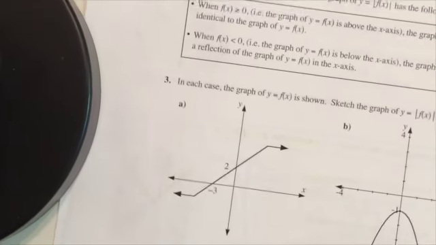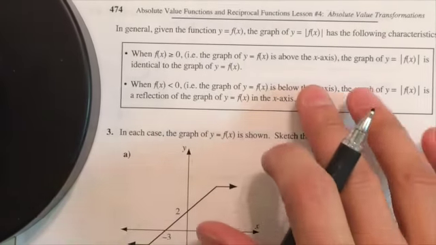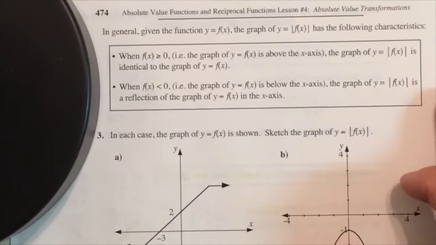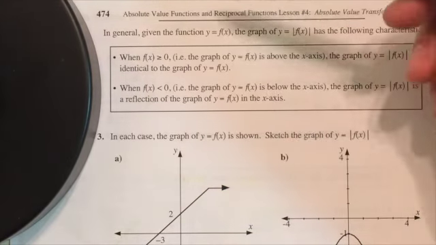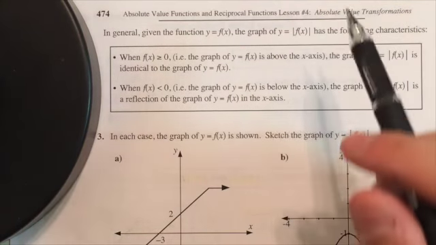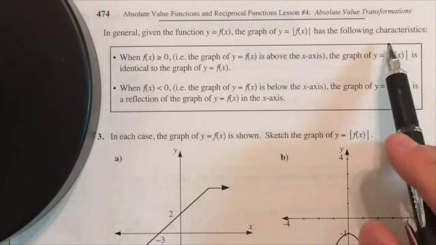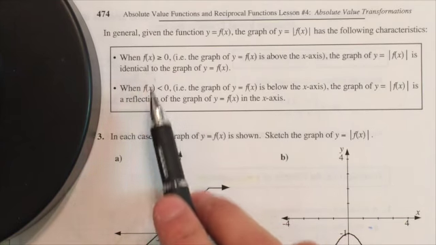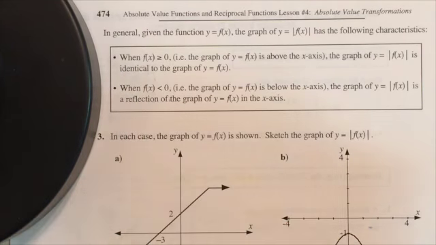Now let's see. In general, this is an important part to read. In general, given the function y equals f of x and the graph of y equals the absolute value of f of x, you're going to find the following characteristics, and that's what we found previously. When f of x was greater than or equal to 0, the graph of y equals the absolute value of f of x is identical. But when f of x is less than 0, then the graph of the absolute value is going to be a reflection across the x-axis.